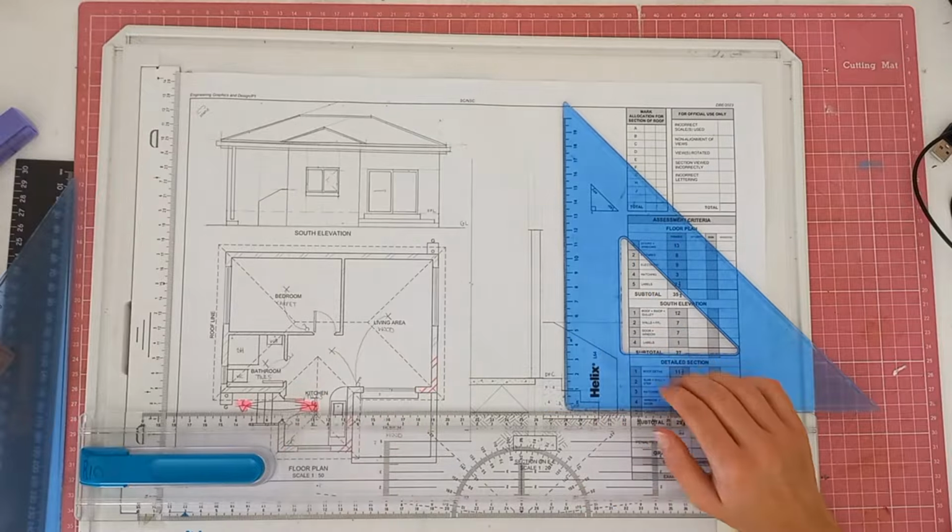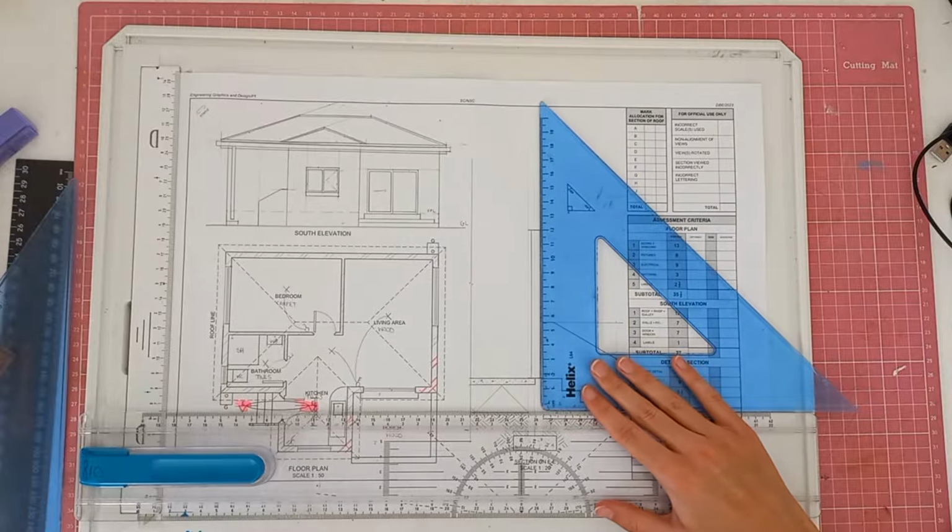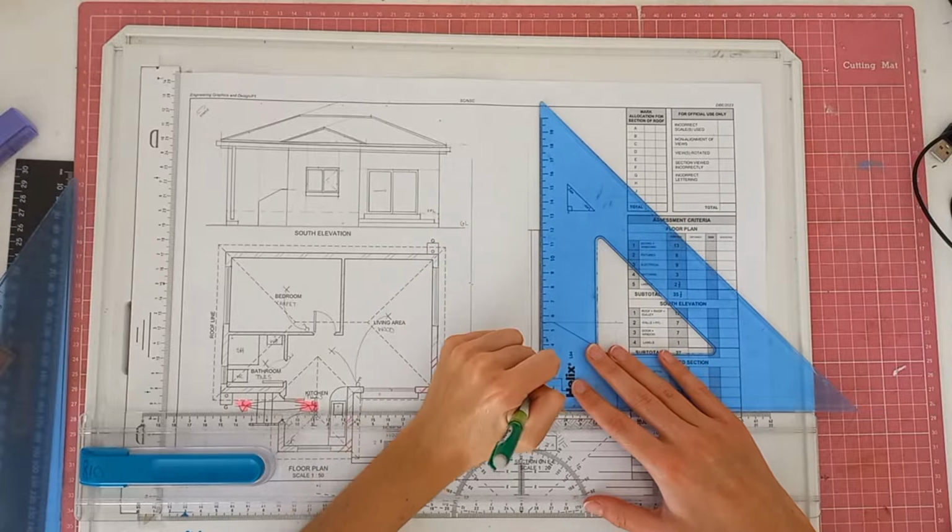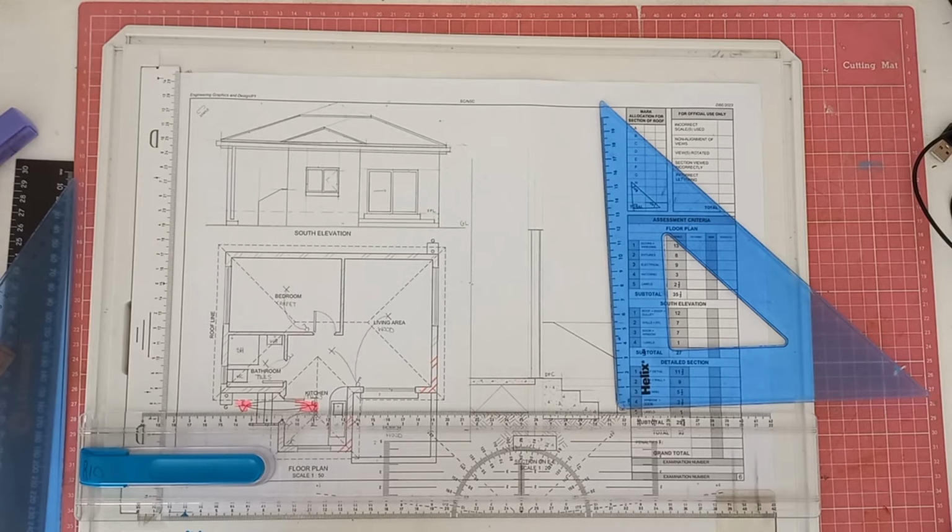Okay, like that. This one did go a little bit skew though, so just ignore that.